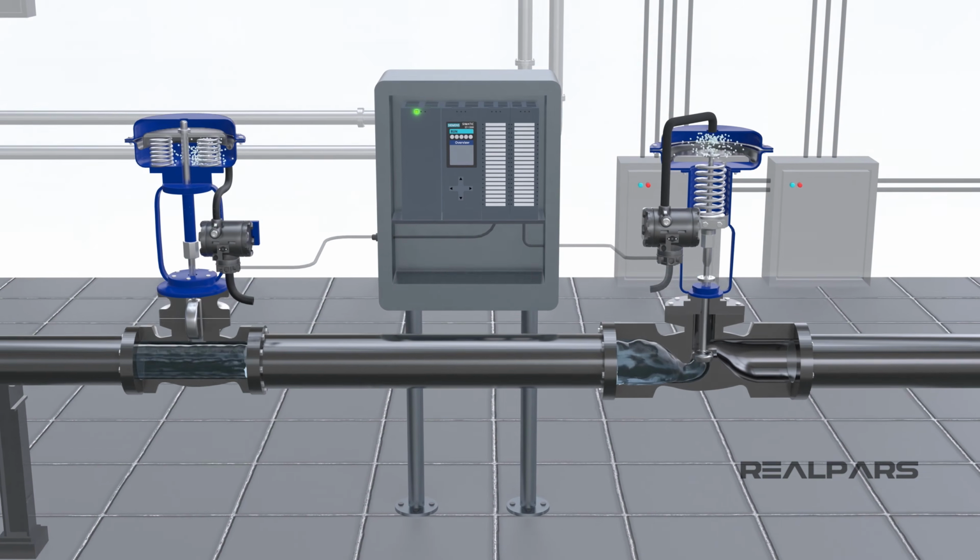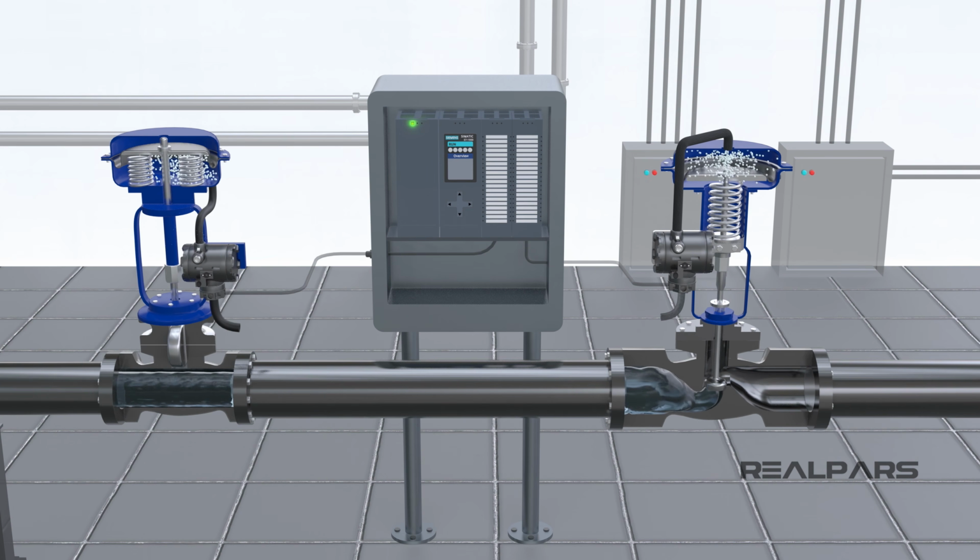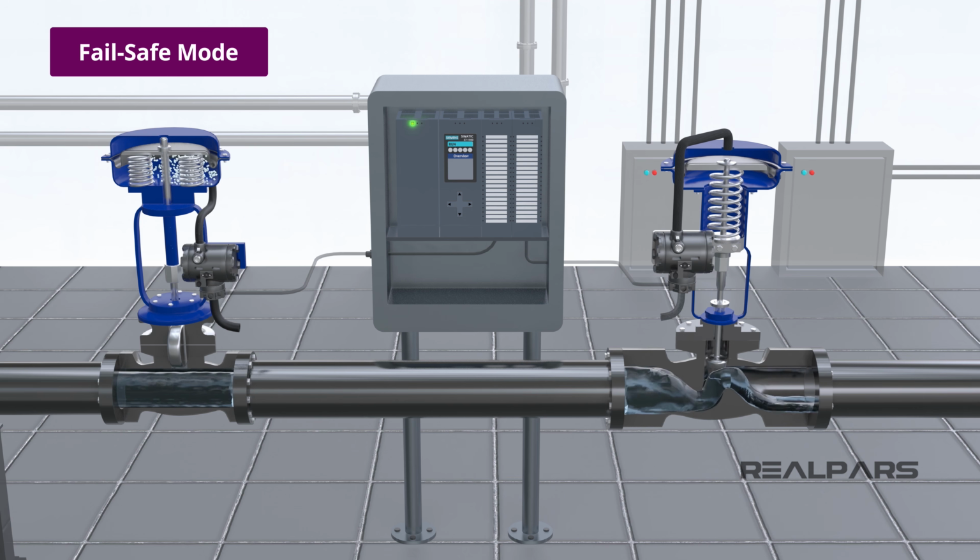The position to which the control valve is moved, if a loss of signal occurs, is referred to as the fail-safe mode. The type of fail-safe mode depends on the application for which the control valve is used. The actuator causes the valve to close in a fail-closed control valve.